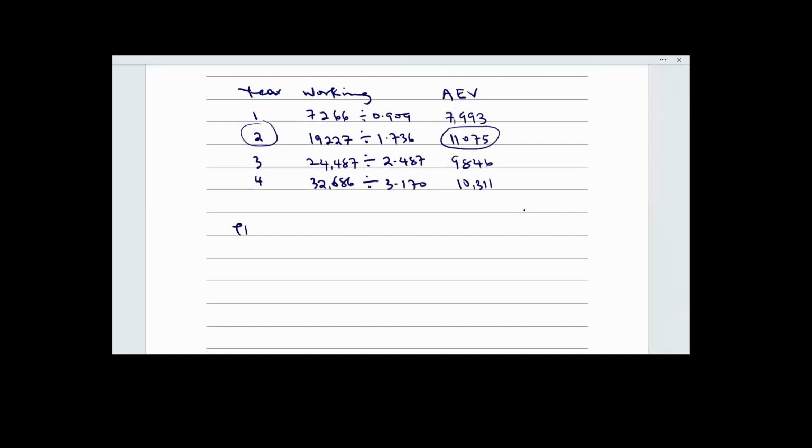I would then say the machine should be replaced every 2 years, considering the highest annual equivalent value of 11,075 naira. That's it. That's the end of the question.